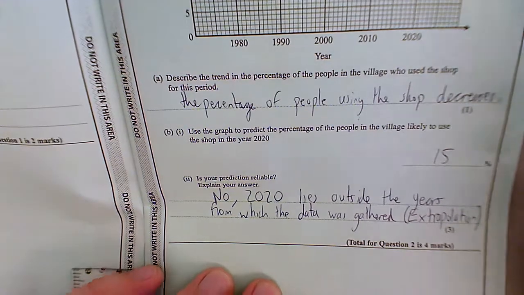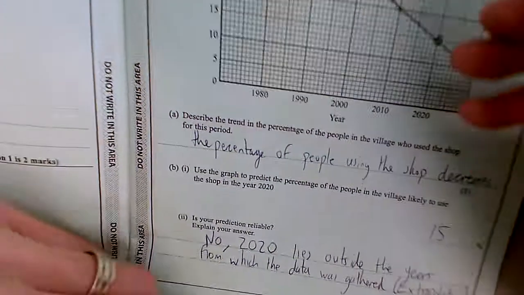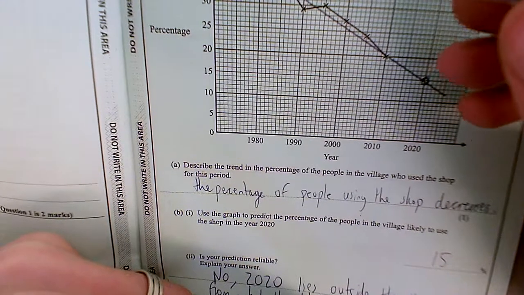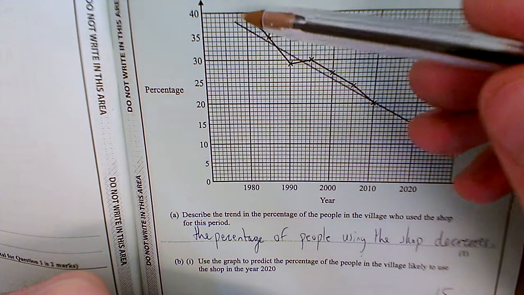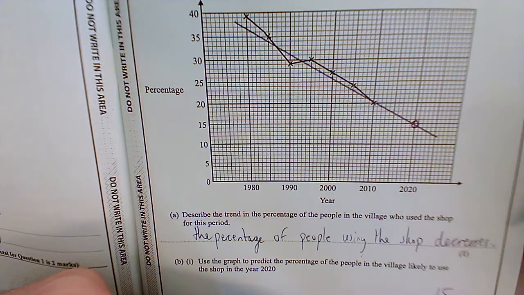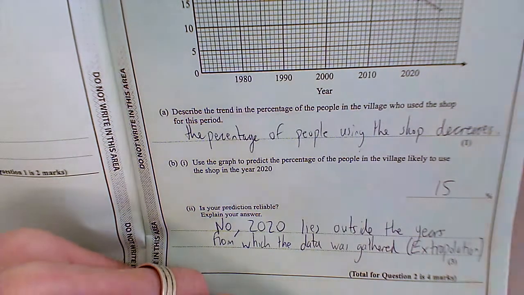Any other common sense answer like no, because there's no way of being sure that the trend will continue in this way, or the trend can't continue to go down indefinitely because you can't go below 0%. Any sort of common sense answer would also be fine.